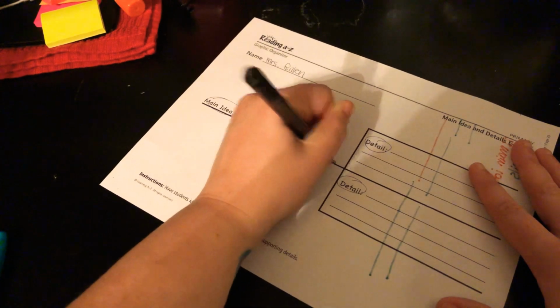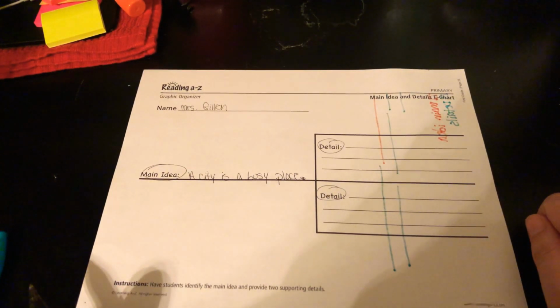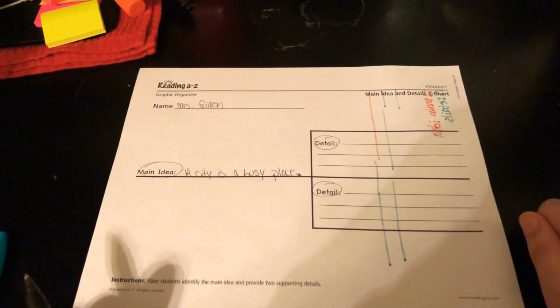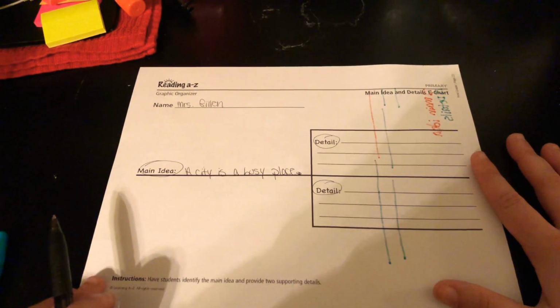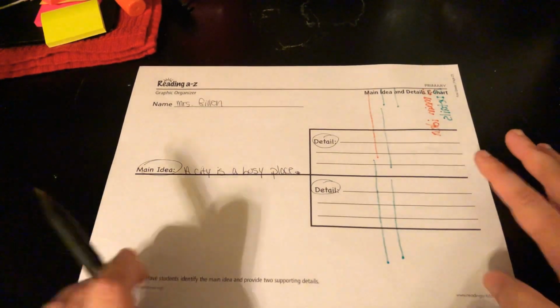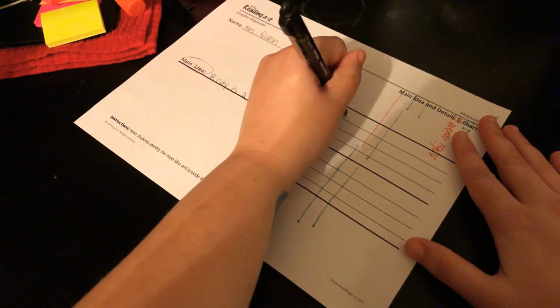Again, if I'm going too fast, pause the video and give yourself time to write. If you need to stop the video and use mine as a model, feel free. If your handwriting is really big, you've got all this space. Okay, then we're going to choose our first detail. So I'm going to say, many people hurry. That's going to be my first detail.